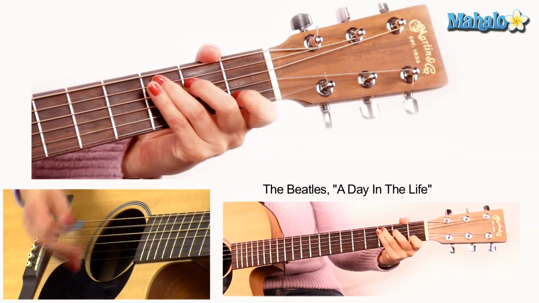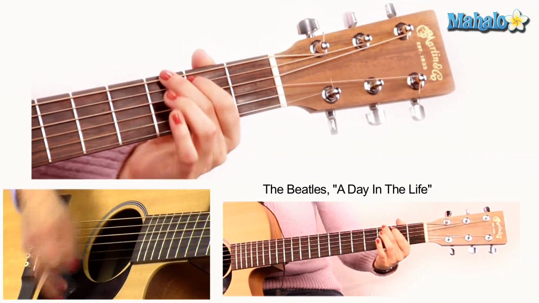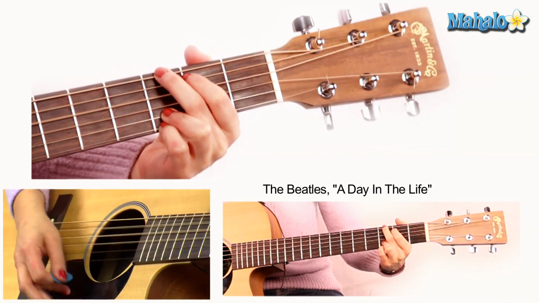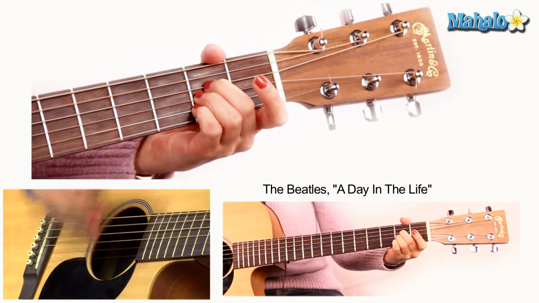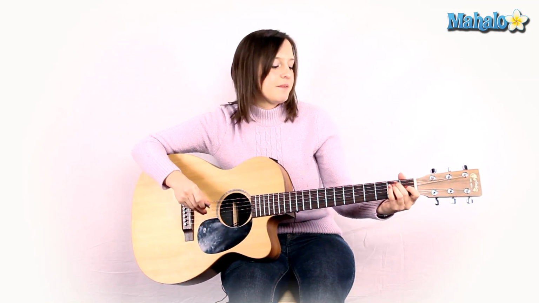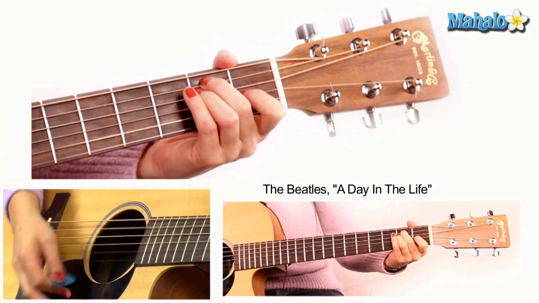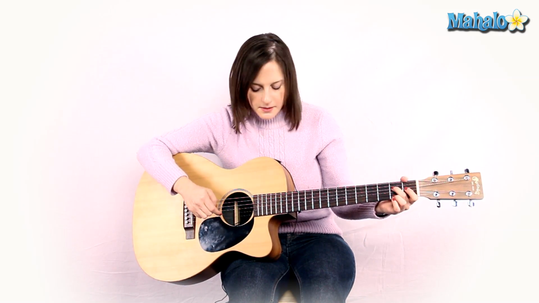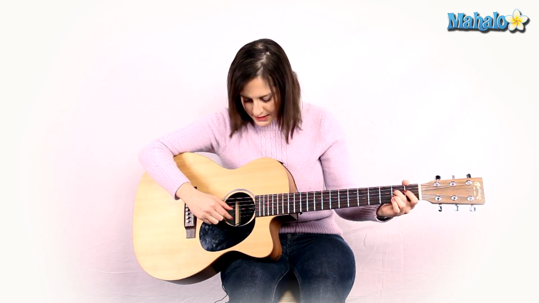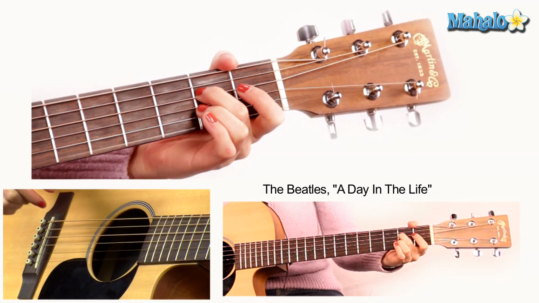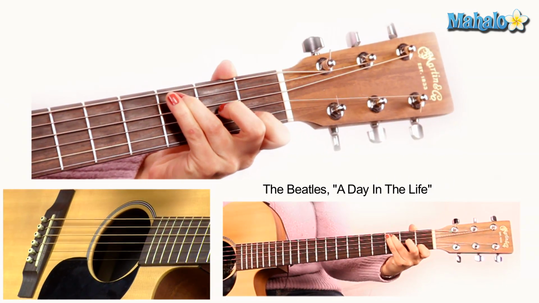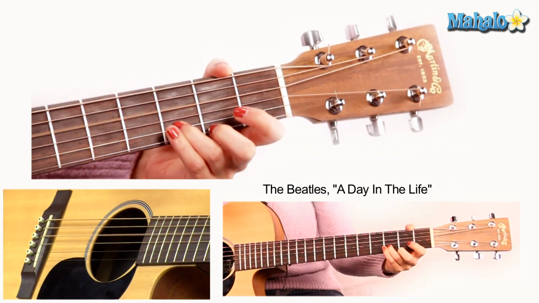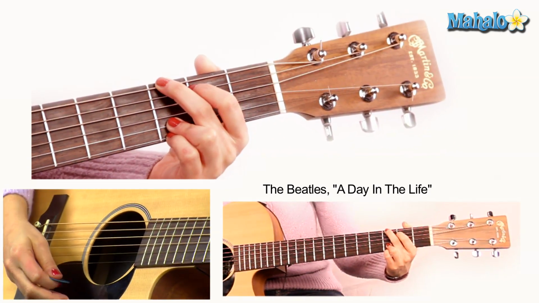Then again, C, to G, back to D, then to A. And then I'm going to give you two options here. You could play the E major chord, or you could kind of do what the orchestra does, which is octaves. So you have E octave, D octave, C octave, D octave, and end on G.